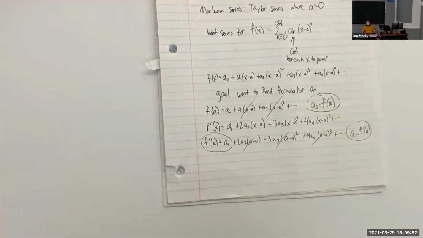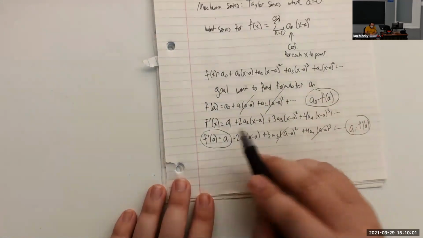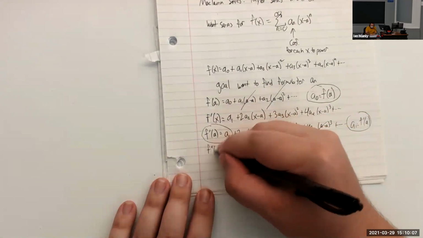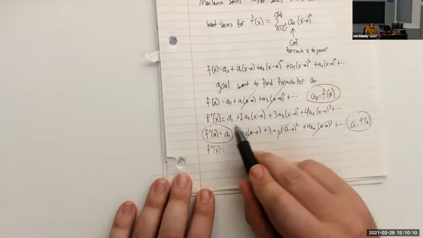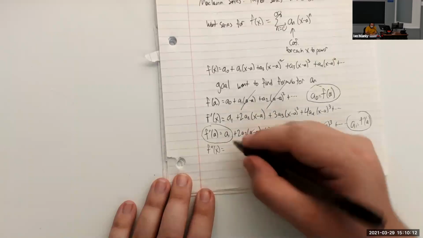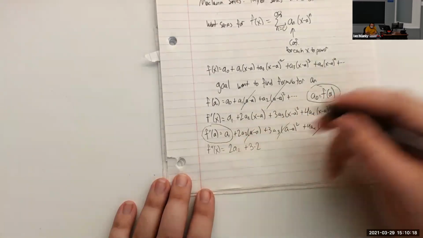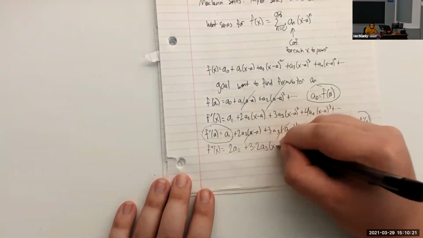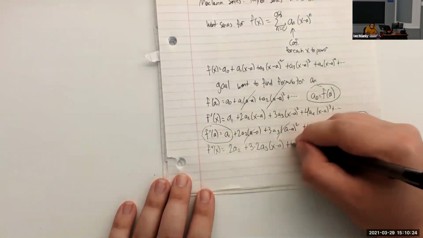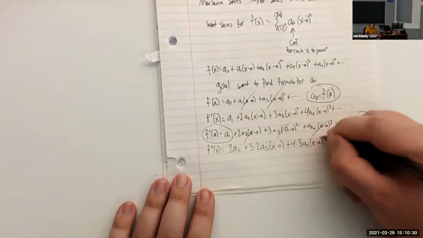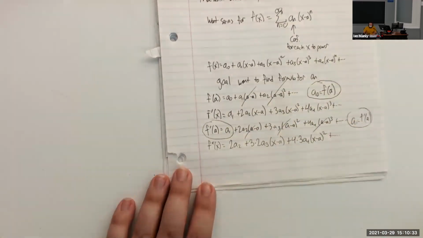Okay, so we might be starting to see a pattern here. It seems like, maybe a2 will just be f double prime of a, and a3 will be f triple prime of a, and so on. Let's see if that holds up. So if I do another derivative here, if I find out what f double prime is, well, let's see here. The derivative of a constant is 0. For this, I'm going to have 2a2, and then I have 3 times 2 a3 times x minus a, and then I have 4 times 3 a4 times x minus a squared, and so on.